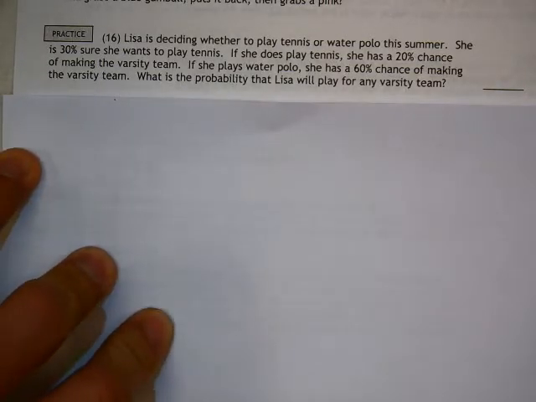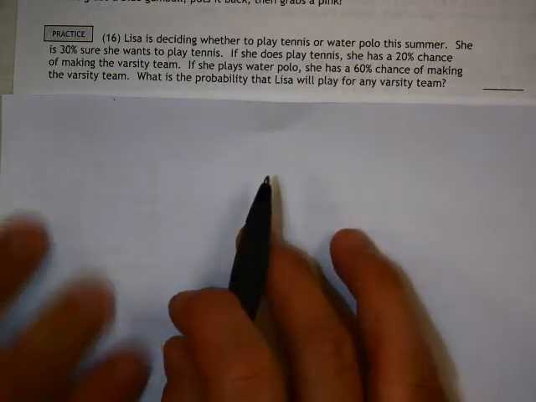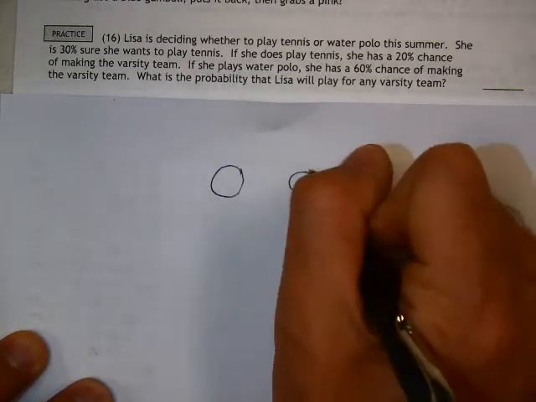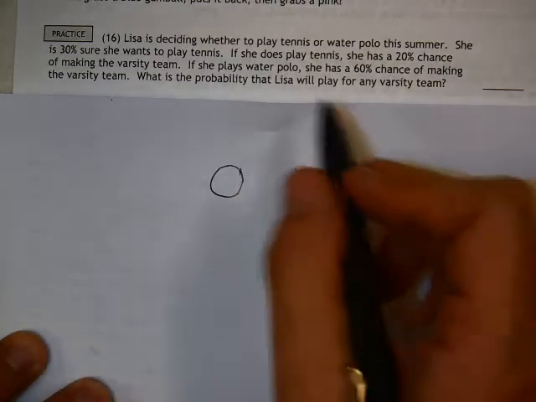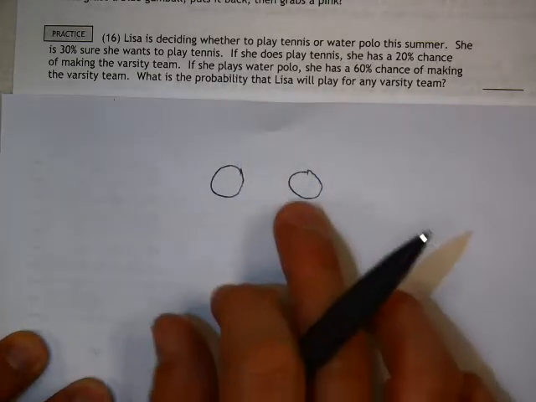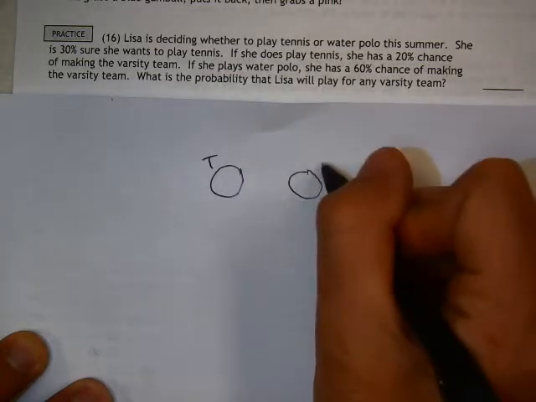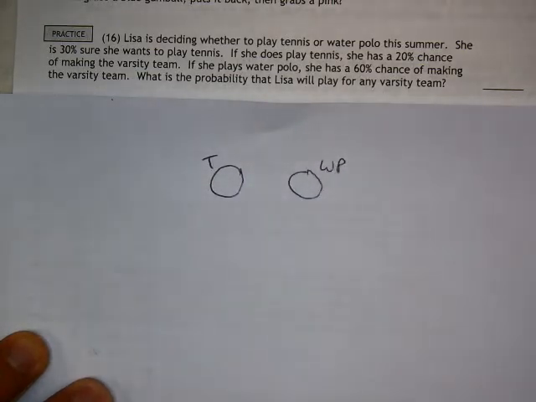Now, if you remember, this is one of those tree diagram problems. You might have shown it differently, but on the worksheet it looked like two circles that you started with. In this case, the first two circles would represent the two sports that she's deciding between. So we have, I'll put T for tennis, WP for water polo.